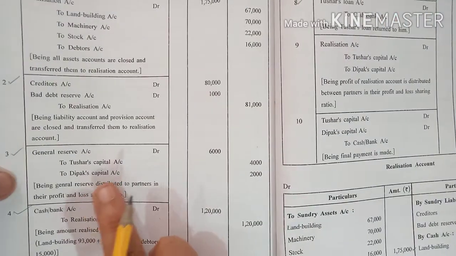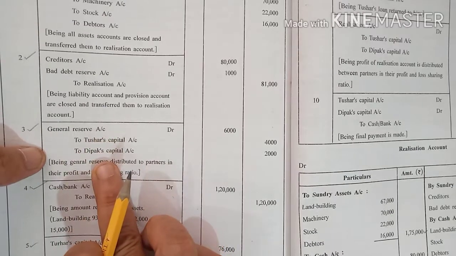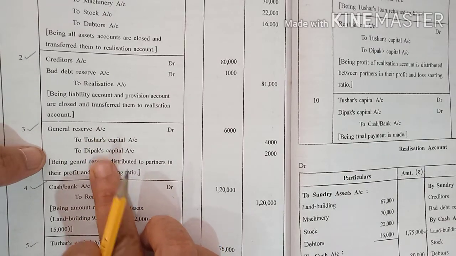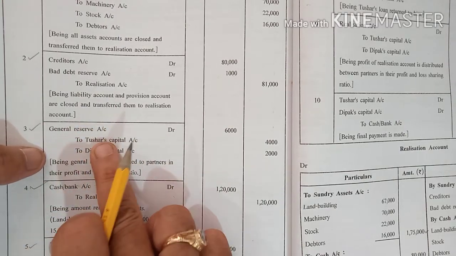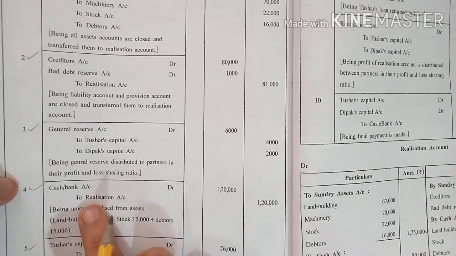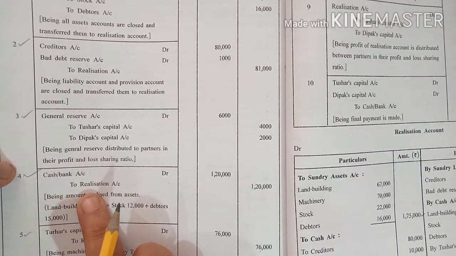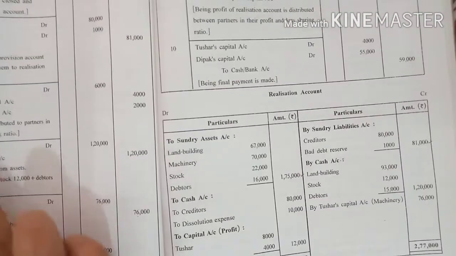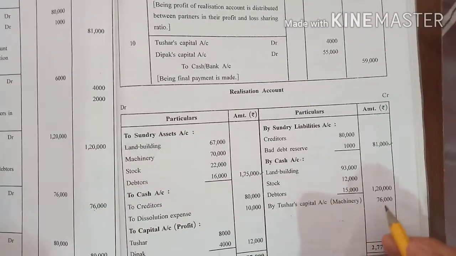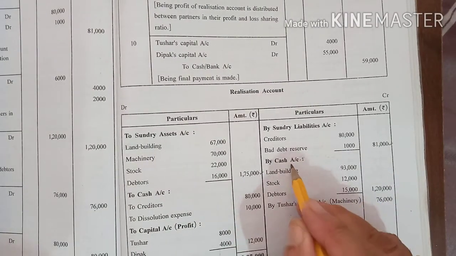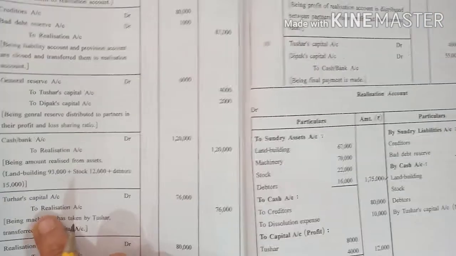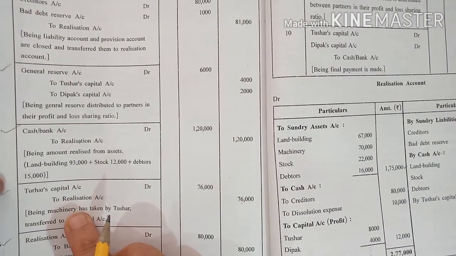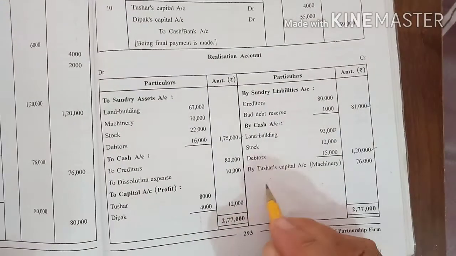Second journal is over. Third journal, general reserve account debit to Tushar capital, Deepak capital, that will not come in the realization account, because neither it is a debit to realization nor it is a credit of realization. Number 4, cash account debit to realization. Realization account credit by cash account 1,20,000. This is posting. Next, Tushar capital account debit to realization. Realization account credit by Tushar capital, by Tushar capital is 76,000.